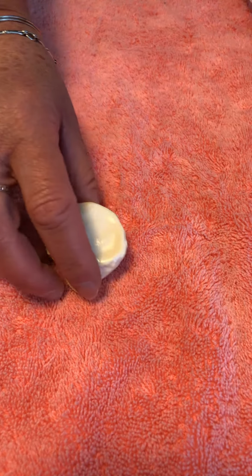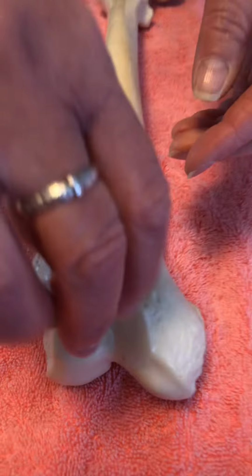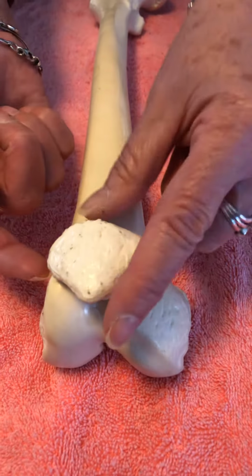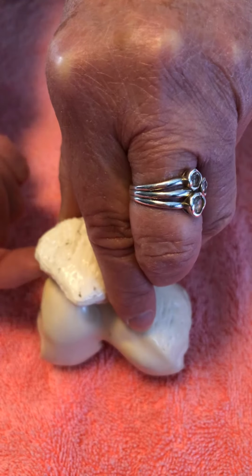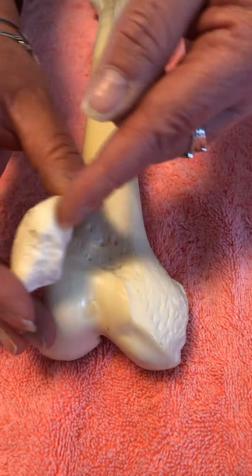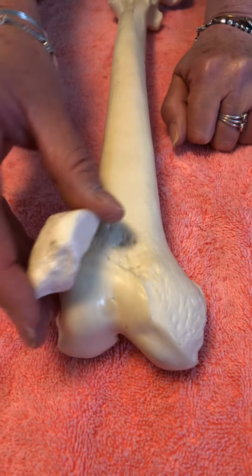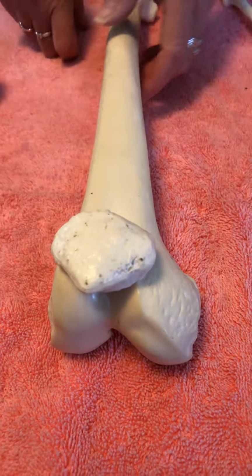So I'm going to bring the femur back again, so flip him over and put it back on. So under here is the larger part, okay, that's lateral. Under here is the smaller part, that's medial, okay? So that's what you need to know for those guys.